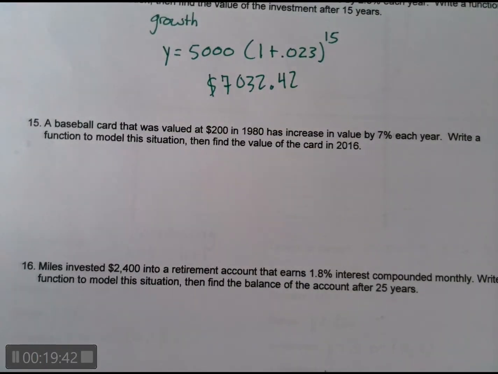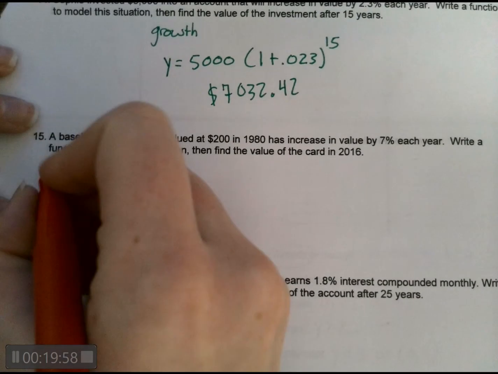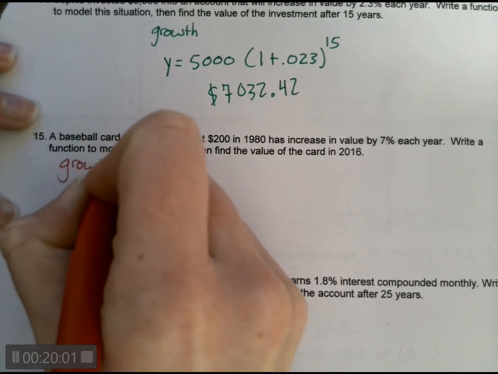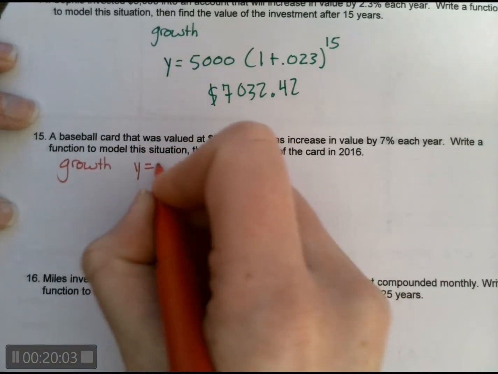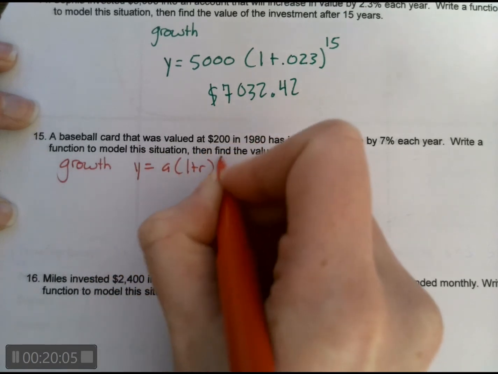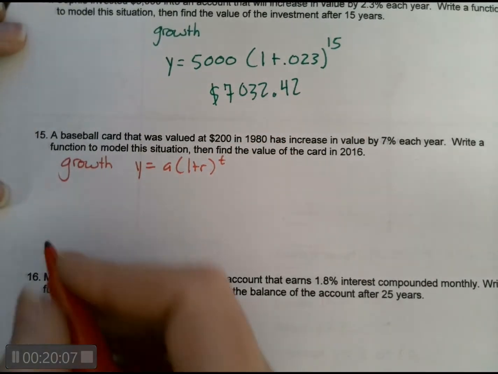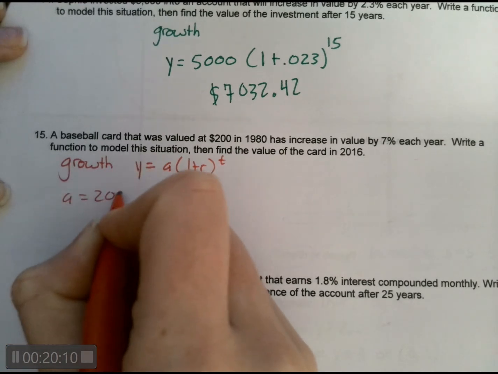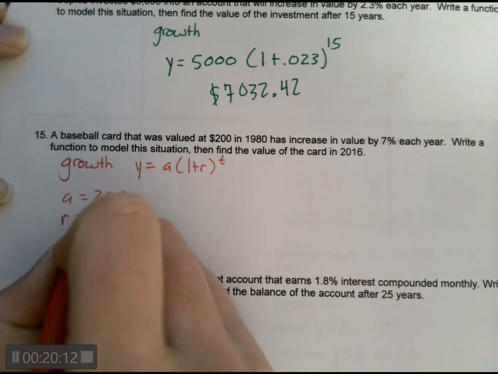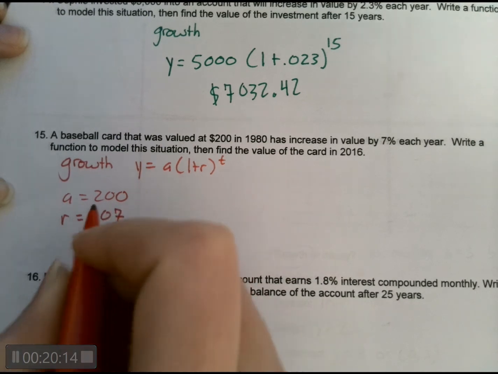A baseball card that was valued at $200 in 1980 has increased in value by 7% each year. So we're going to write a function to model this equation and then find the value of the card in 2016. So let's work this one together. So this is going to be a growth. So we're going to have y equals a times 1 plus r to the t. So then our a is going to be 200. Our rate is going to be 0.07.